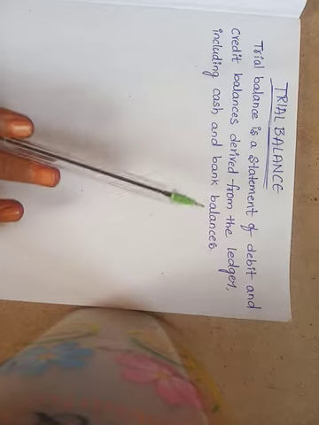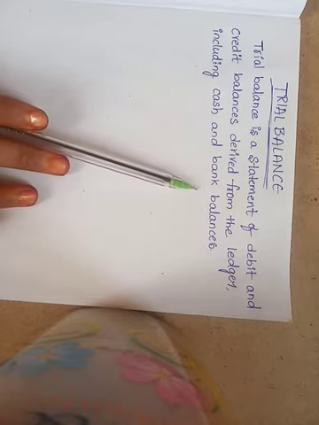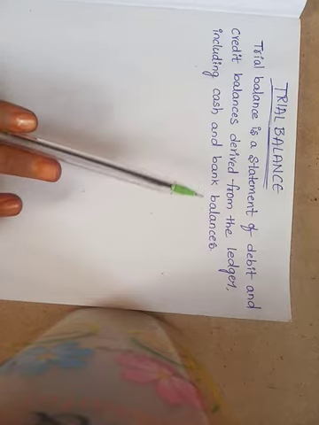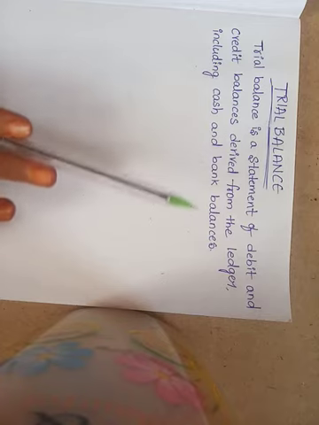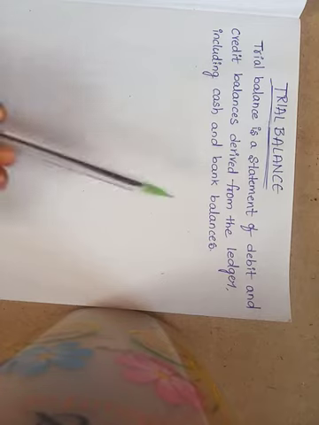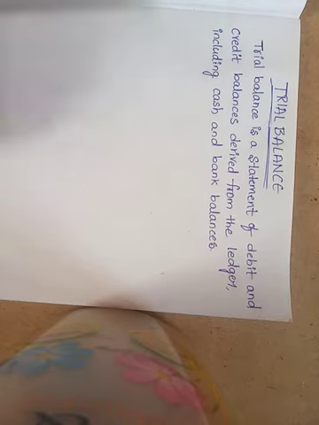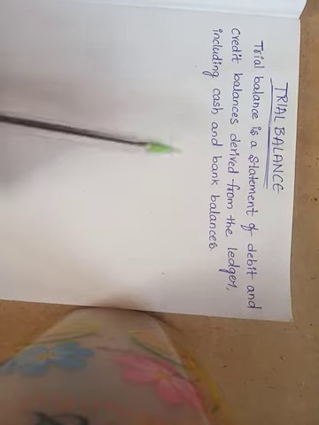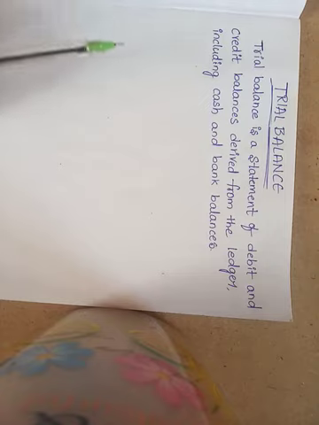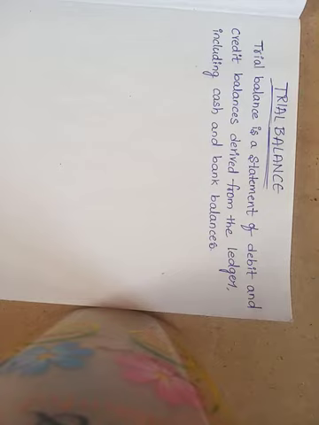If the trial balance is balanced, it means there are no mathematical errors in the ledger. Suppose our trial balance tallies, that is, debit and credit are equal. Then there are no errors in the ledger. If any errors are there in the ledger, then the trial balance does not tally.